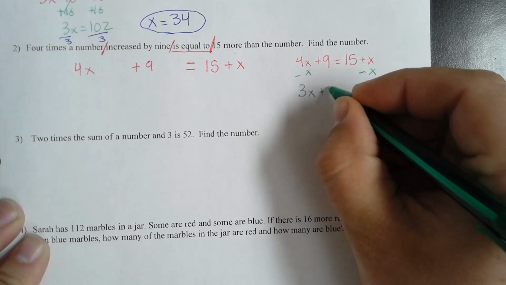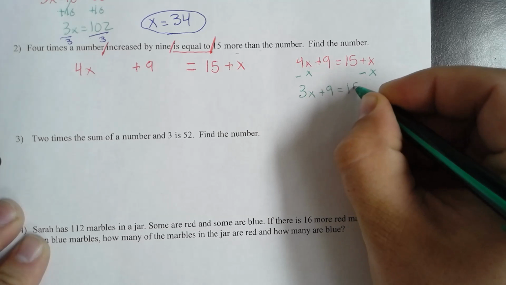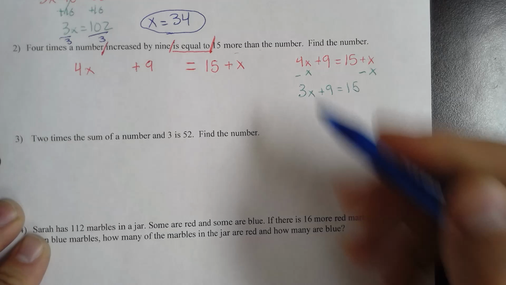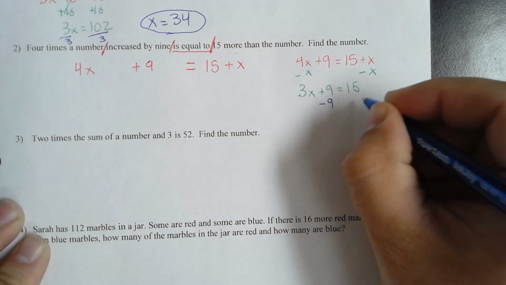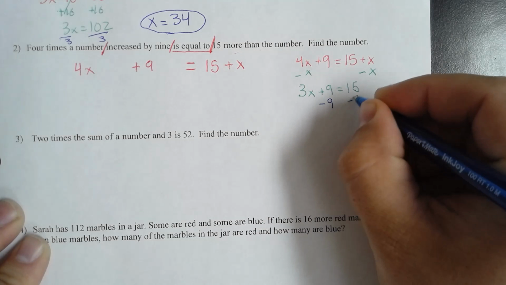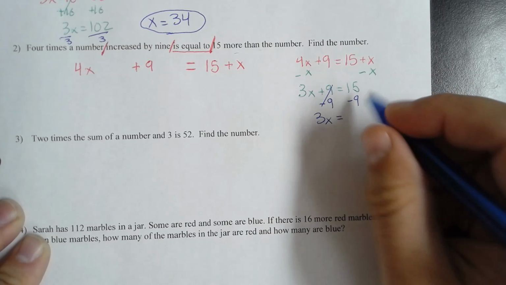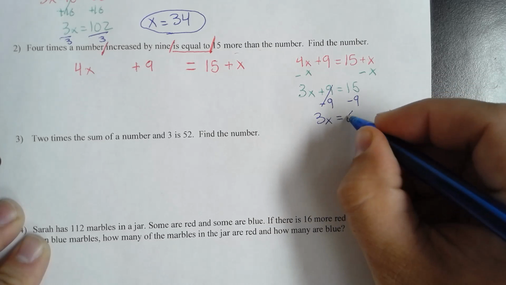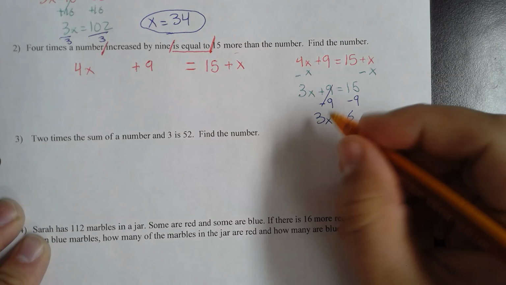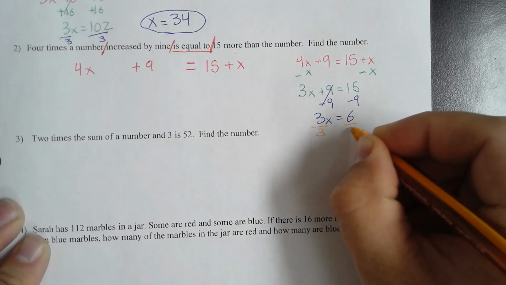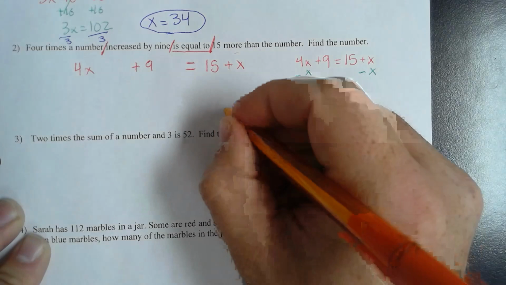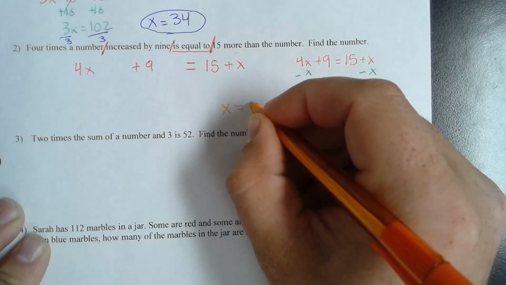And we bring everything else down. What do we do now? Okay, subtract 9. Those cancel. We have 3x equals 6. And how do we finish that? Divide by 3. So x equals 2. Very good.